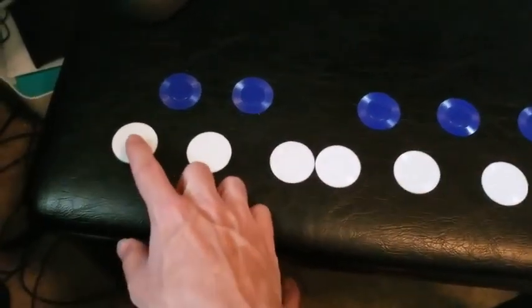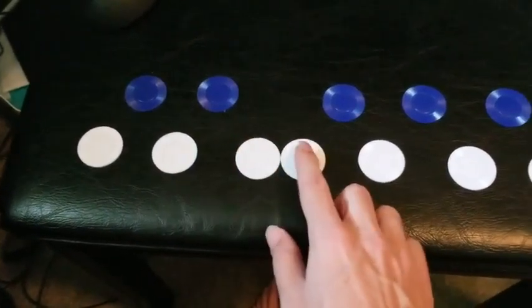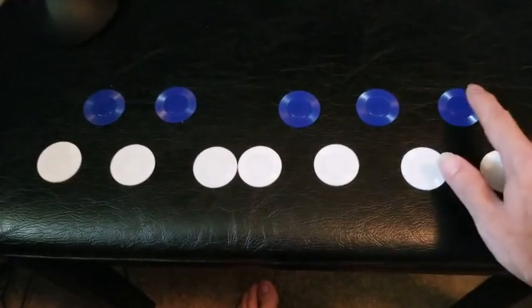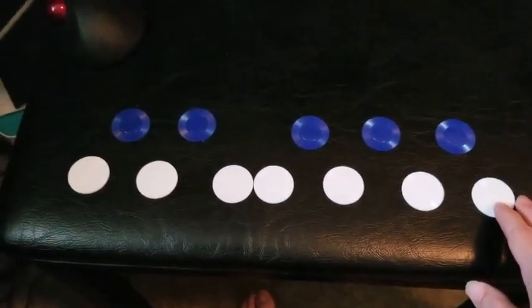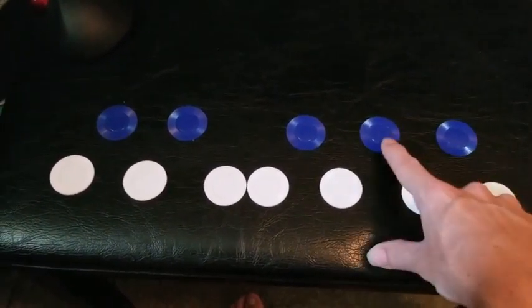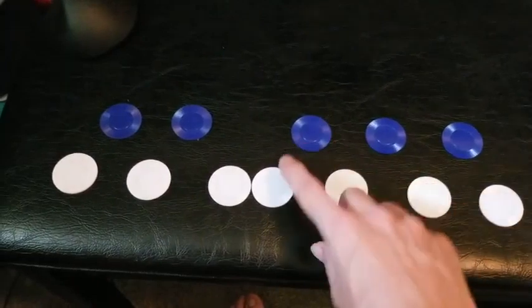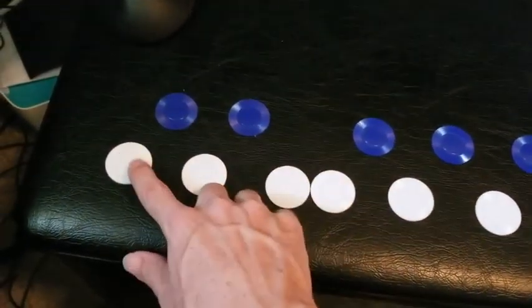So starting at the bottom, we have a C, C sharp, D, D sharp, E, F, F sharp, G, G sharp, A, A sharp, or B. Respectively, we can call these by their flat names as well, starting with B, B flat, A, A flat, G, G flat, F, E, E flat, D, D flat, and C.